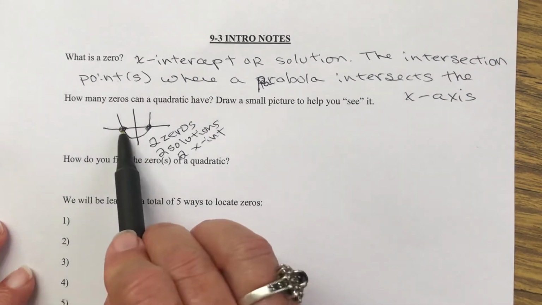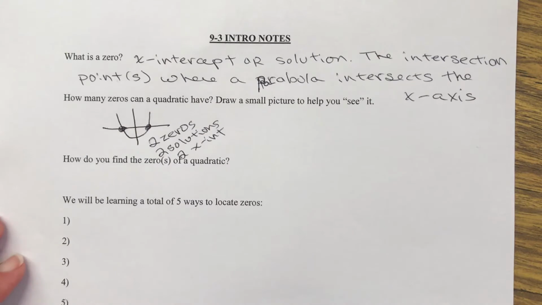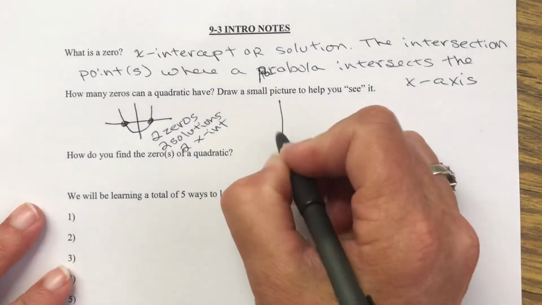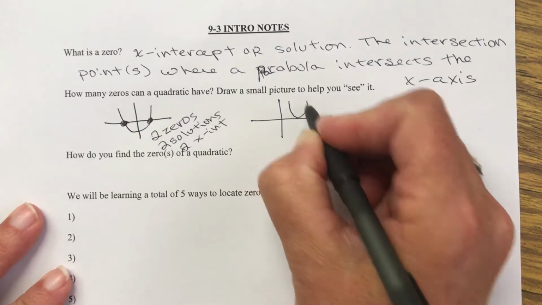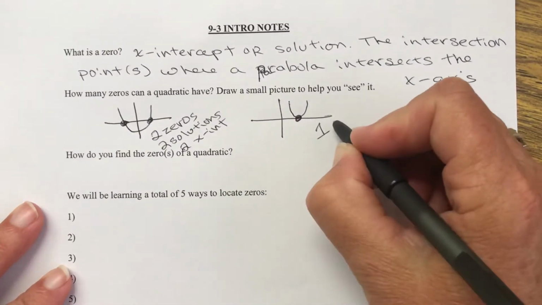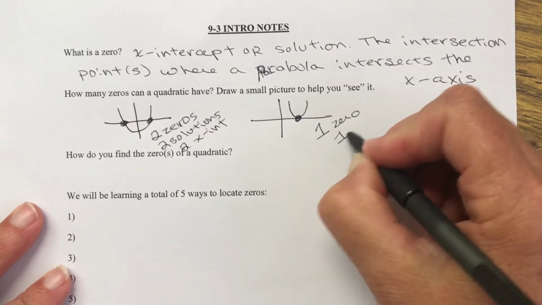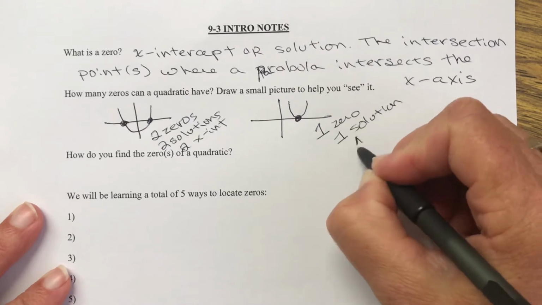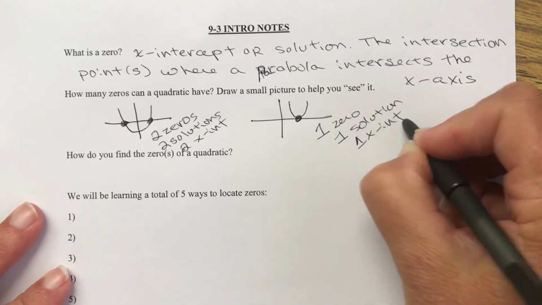So there are 2 locations where that intersection occurs. But it's not always 2. Sometimes it's 1. That particular graph would have 1 zero, or 1 solution, or 1 x-intercept.